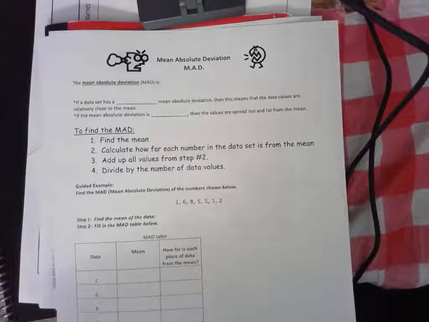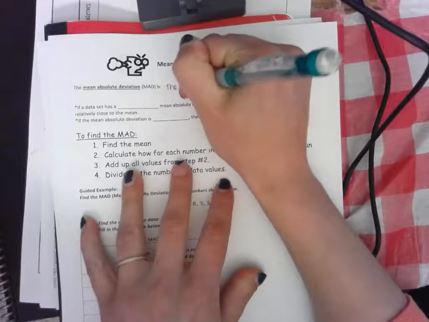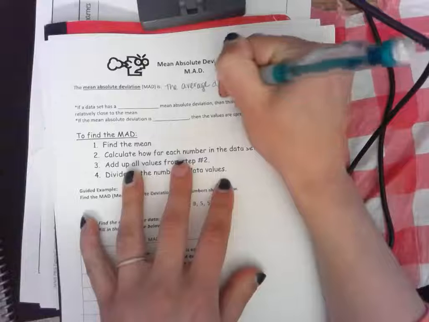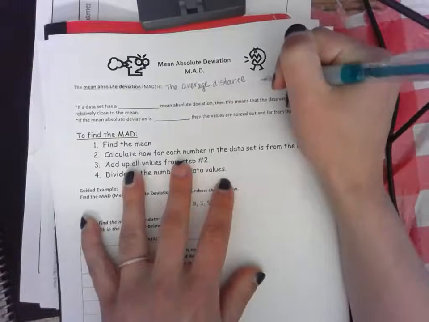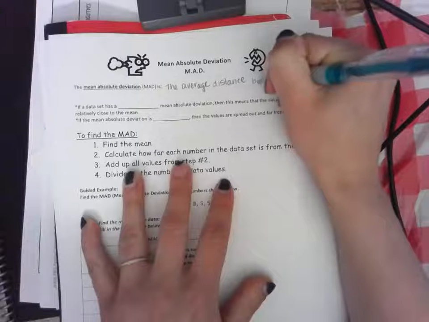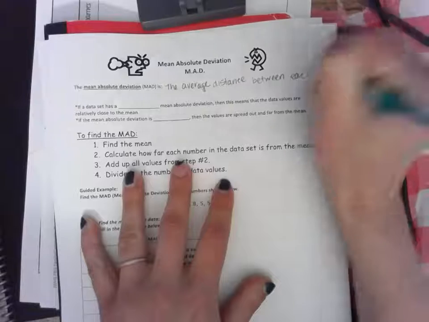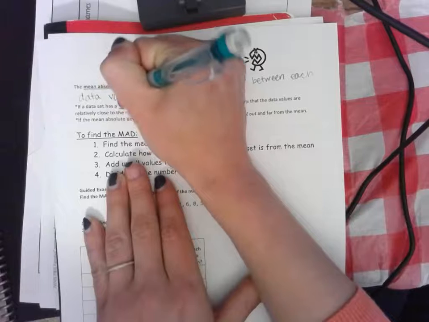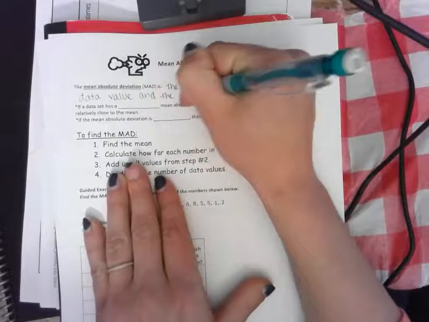So first off, we're going to define what the mean absolute deviation is, and it is the average, which makes sense because it's a mean, and distance because of absolute value, the average distance between each data value and the mean.